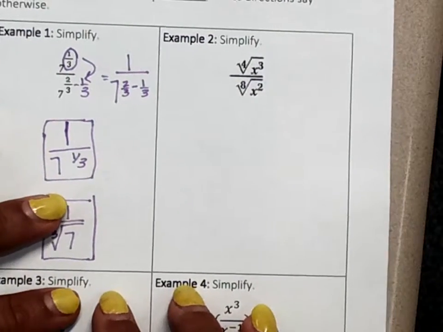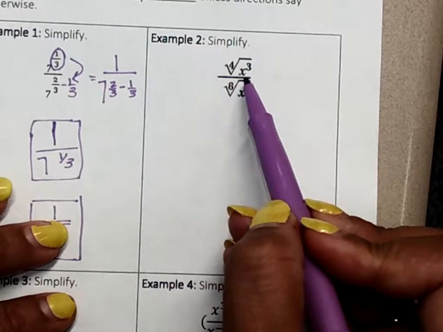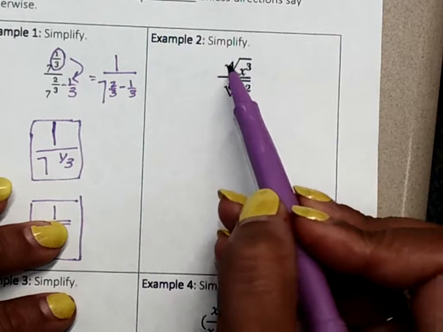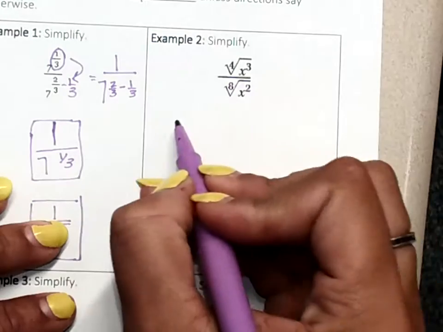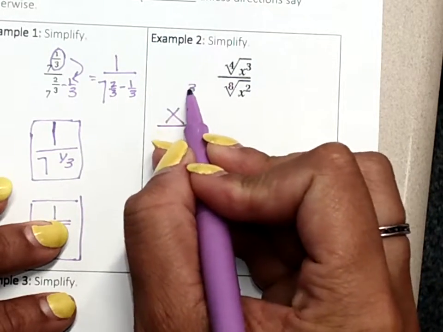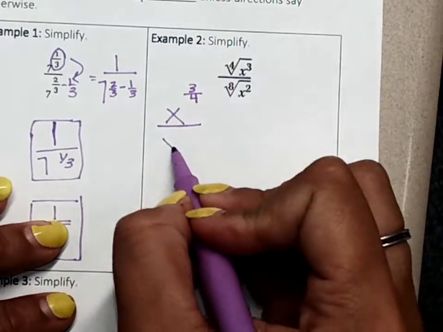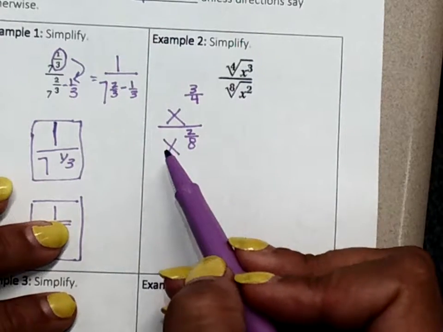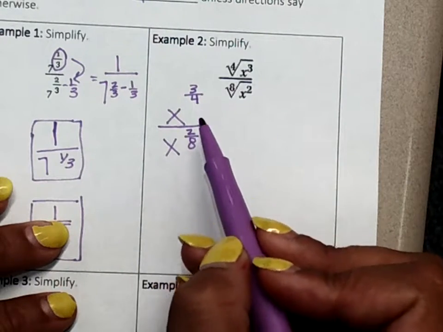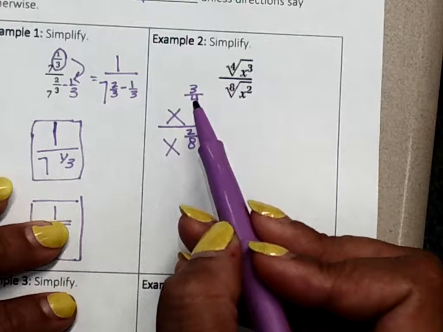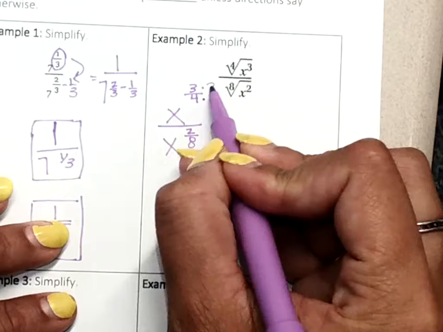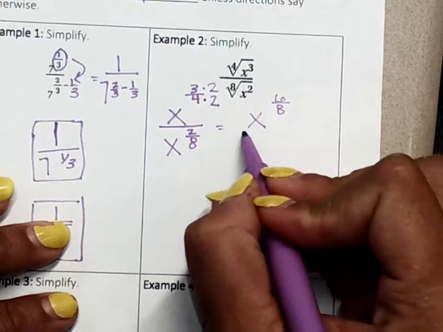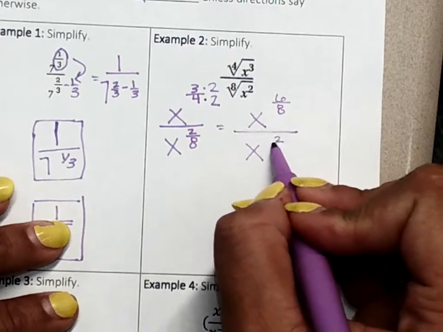In example 2, because we have the same base, we are allowed to subtract, but we first need to convert to fractional exponents. So the numerator will become x to the 3/4, and the denominator will become x to the 2/8. At this point, I don't have the same denominator, so I'm going to change 4 into 8 by multiplying by 2, top and bottom. This will give me x to the 6/8 over x to the 2/8.